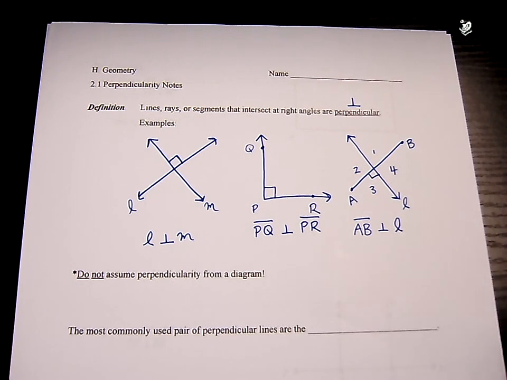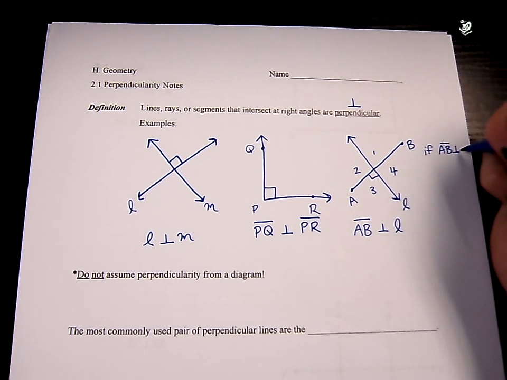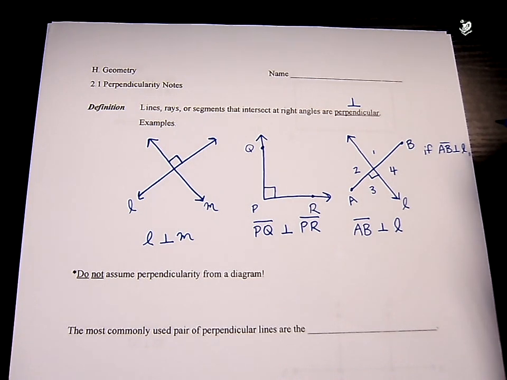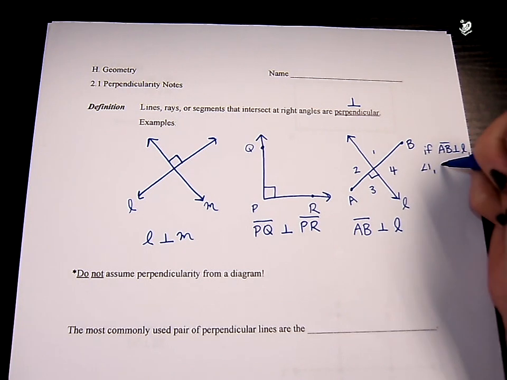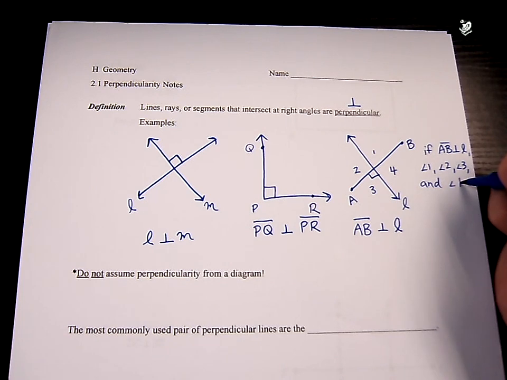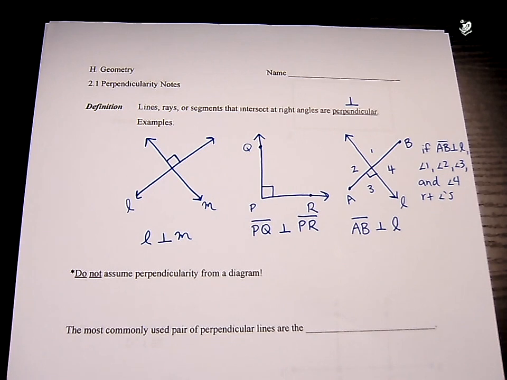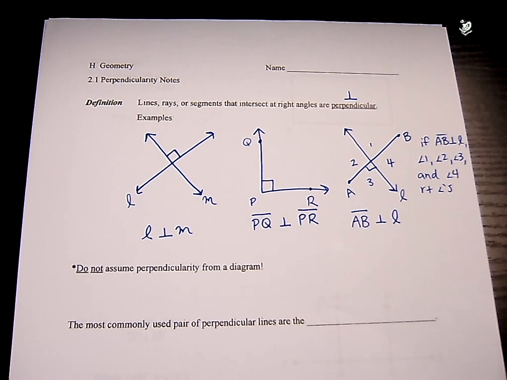So here are some examples of where right angles are going to be formed. And if AB is perpendicular to line L, then a couple things happen. All of these are right angles. So angle 1, angle 2, angle 3, and angle 4 are all right angles. That happens because you've got straight lines, and straight lines are 180 degrees. So if this one is 90, then 2 and 4 also have to be 90, and the same goes for 1. That is why we have 4 right angles formed.